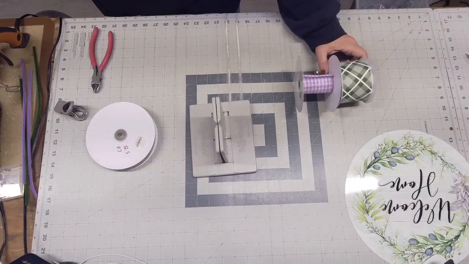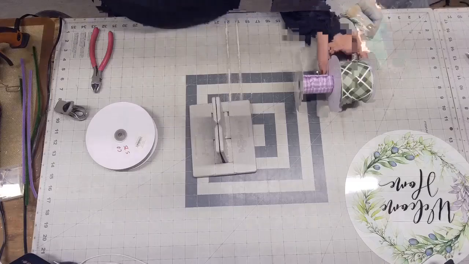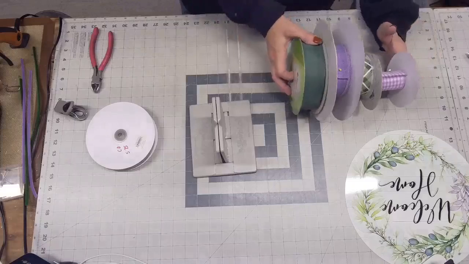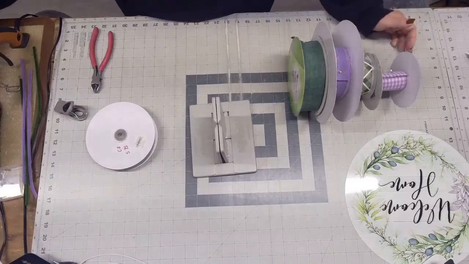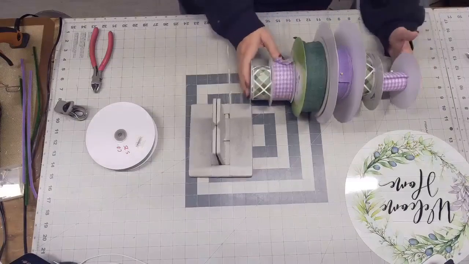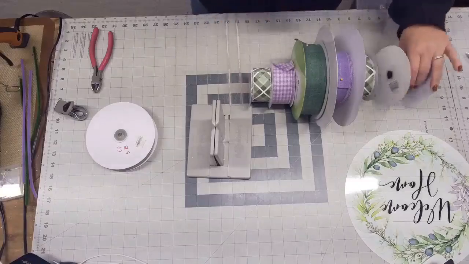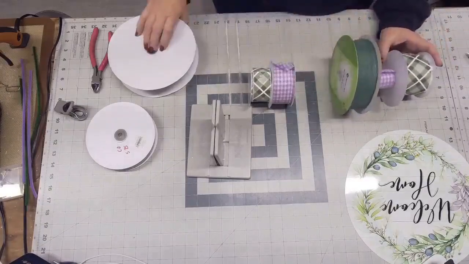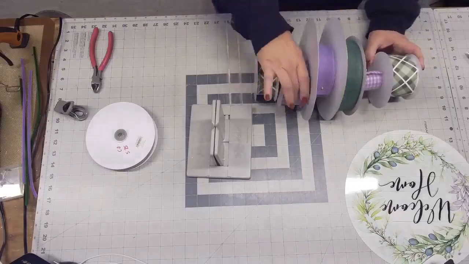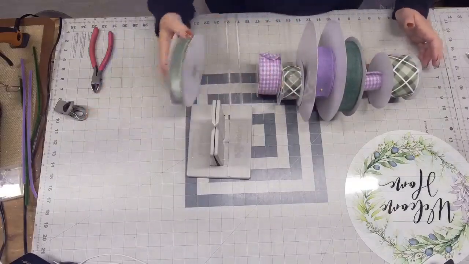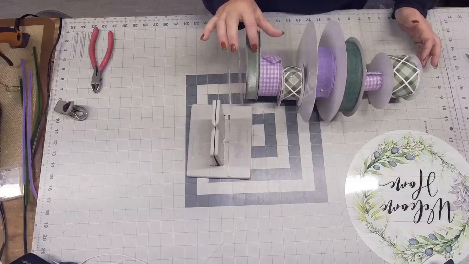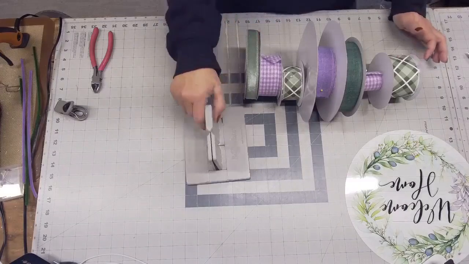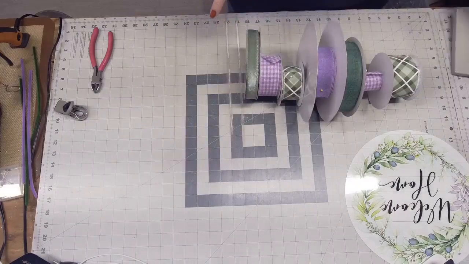I think it's how I have it. Like that. No, I have to go purple. So purple goes on the other sides of the green. These go here. And then we're doing a 7/8 inch velvet with a softer shade of green. So that's just going to be our little accent.